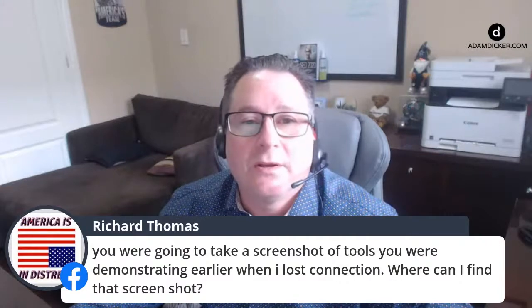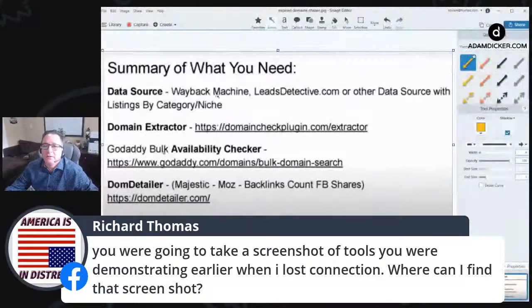Share screen, application, and here is the tool screen. So you'll see we use the Wayback Machine. Leads Detective is interesting. Domain Extractor is a plugin that allows us to put in all kinds of text, and it'll take out the domains. The GoDaddy Availability Checker you can find. DOM Detailer is another one that I was looking at, which basically you just add them to, and it'll give you a quick idea of which expired domains to grab based on Majestic Moz backlinks or Facebook shares. And then for checking other metrics, Ubersuggest, backlinks, and anchors. Most of these things you can use a free version of till you actually find some value in it. So take a screenshot of this, or I will post it after we're done.